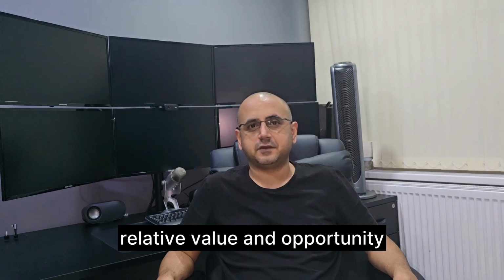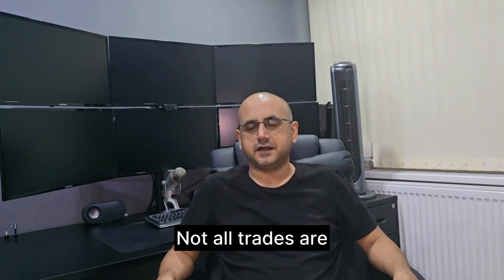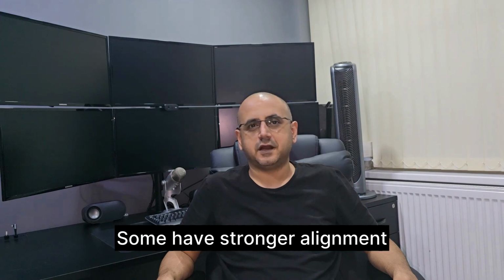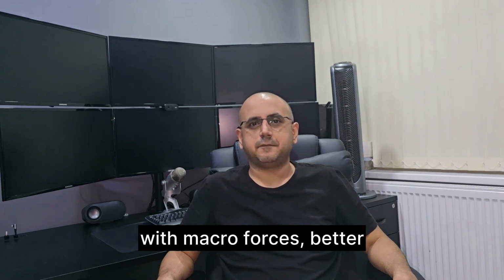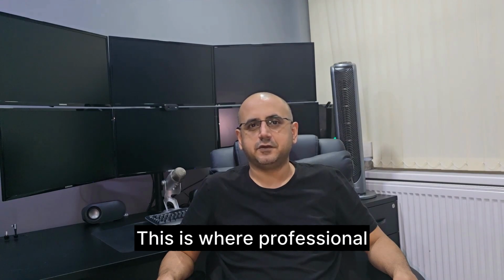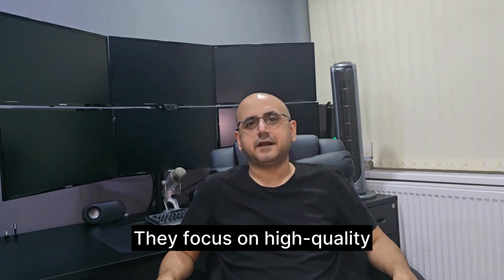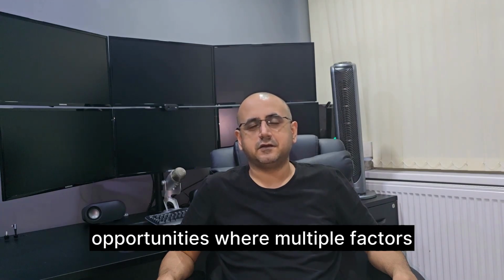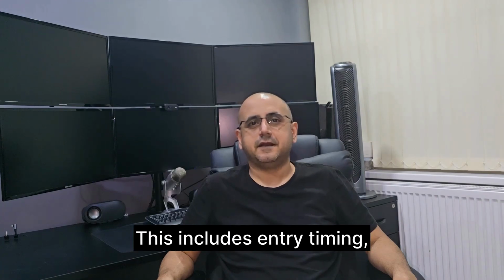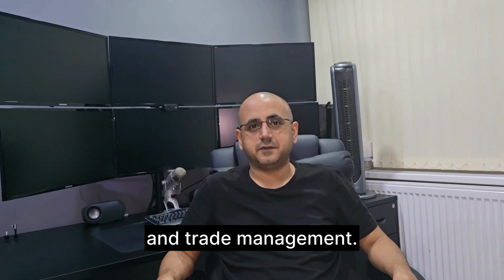The third layer is relative value and opportunity selection. Here you identify where the best opportunities exist. Not all trades are equal. Some have stronger alignment with macro forces, better risk-reward profiles, and clearer narratives. This is where professional traders differentiate themselves. They do not trade everything. They focus on high-quality opportunities where multiple factors align. The fourth layer is execution. This includes entry timing, position sizing, stop placement, and trade management.